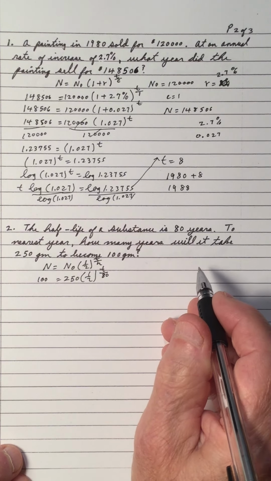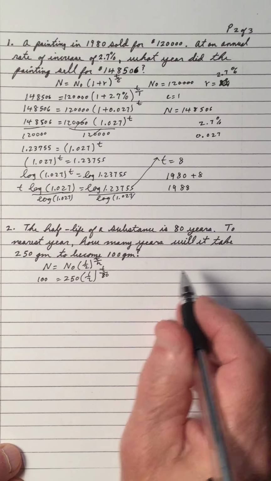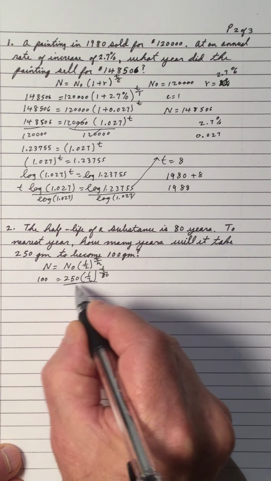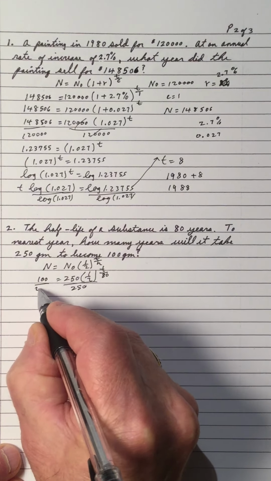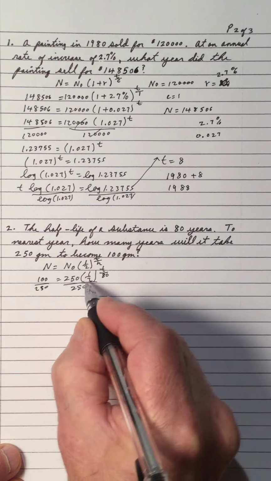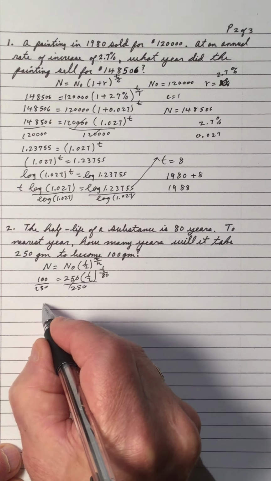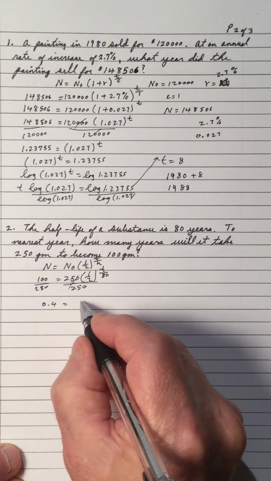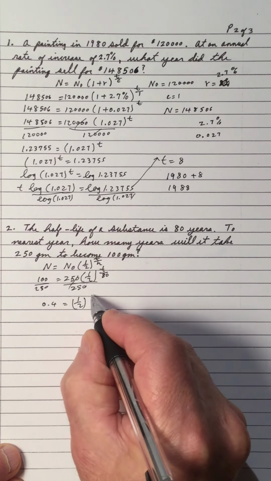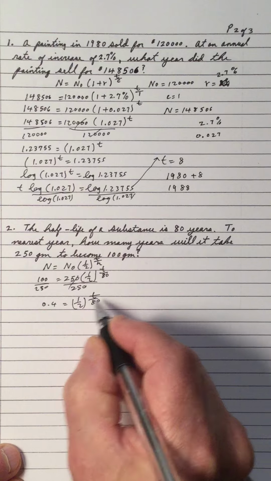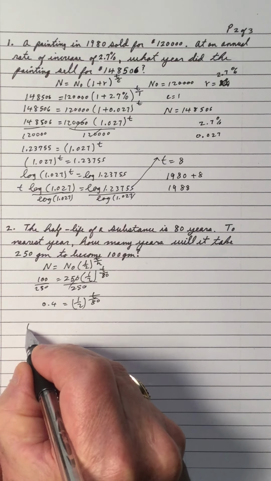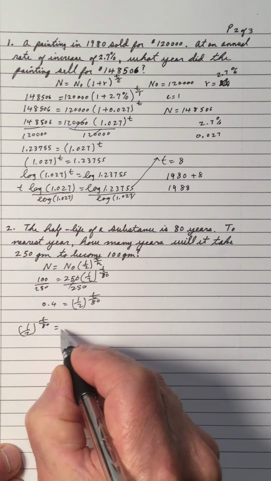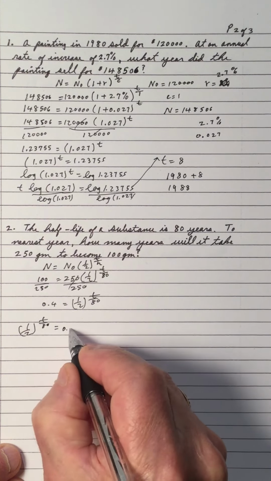Again, the exponential unit has to be gone over in order to do these. So we take the 250 and divide into the 100, that gives us 0.4. 100 divided by 250 is 0.4, and it's a half raised to the T over 80. Again, I like to write one half to the T over 80 equals 0.4.